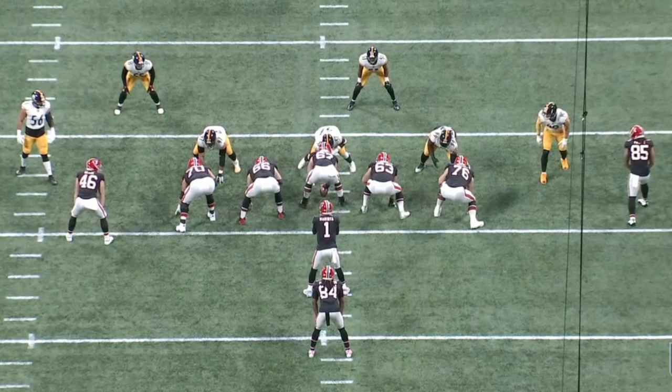Really been diving into Arthur Smith's Falcons tape to get a really X's and O's idea of what he's going to bring to Pittsburgh. We've talked about some of the coaching clinics he's done and his overall philosophy, but let's translate that to the tape.